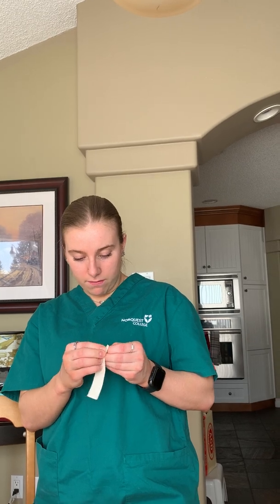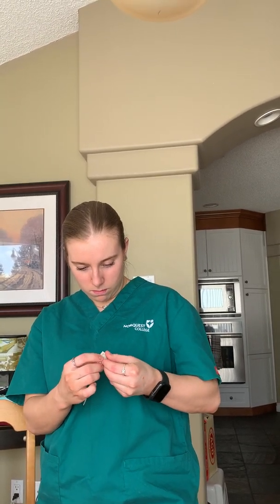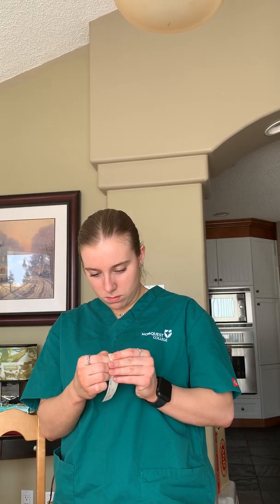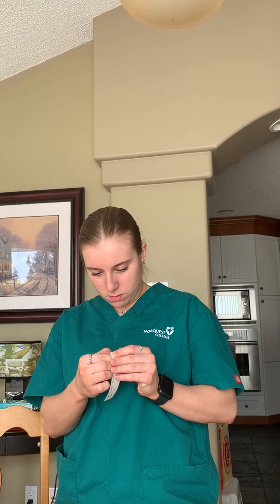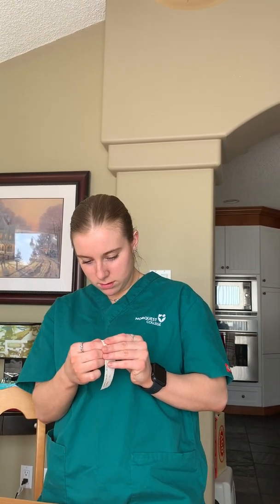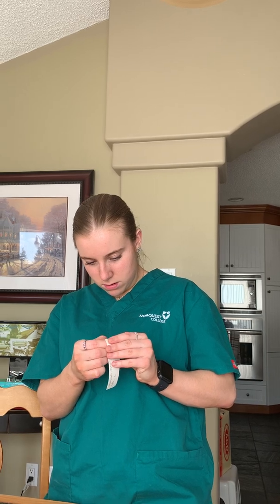I will then peel the label off, and we want to place it under the amount.